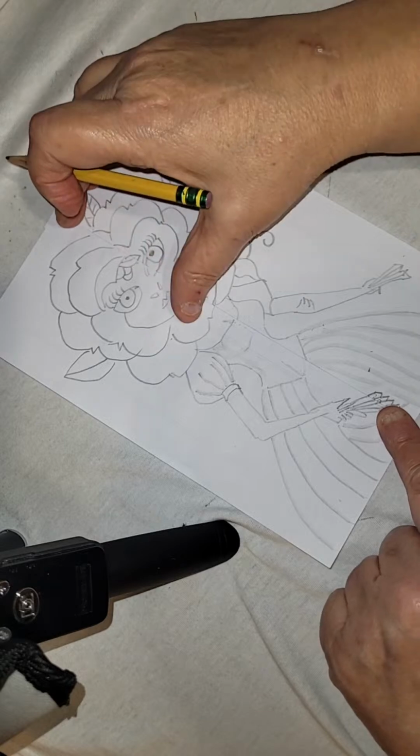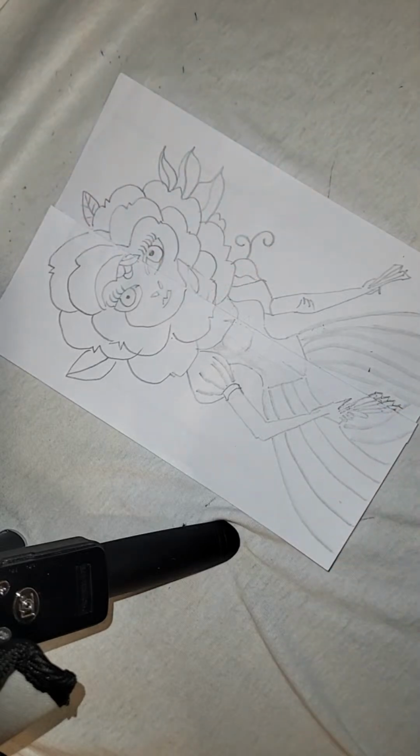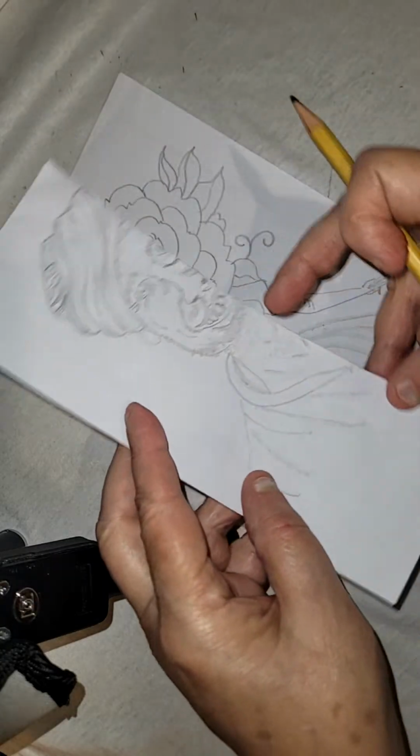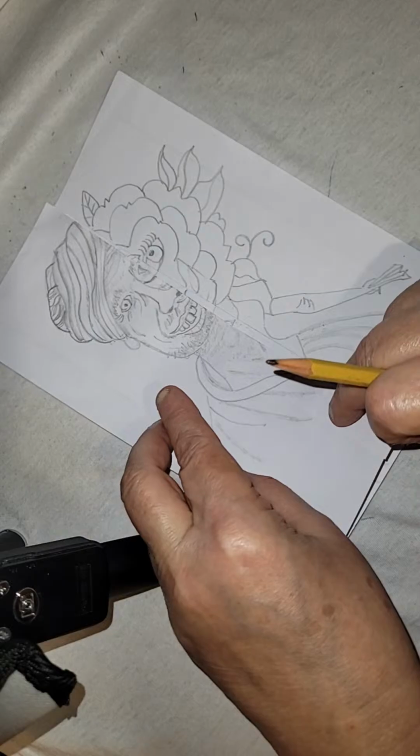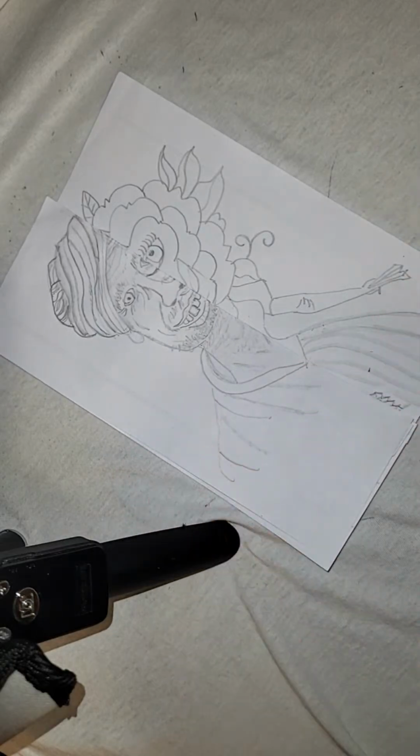Oh my goodness, she is beautiful. Look how beautiful she is. My goodness sakes. And look what happens when we do this, because we made Nigel to align with her right there. Do you see how that works?